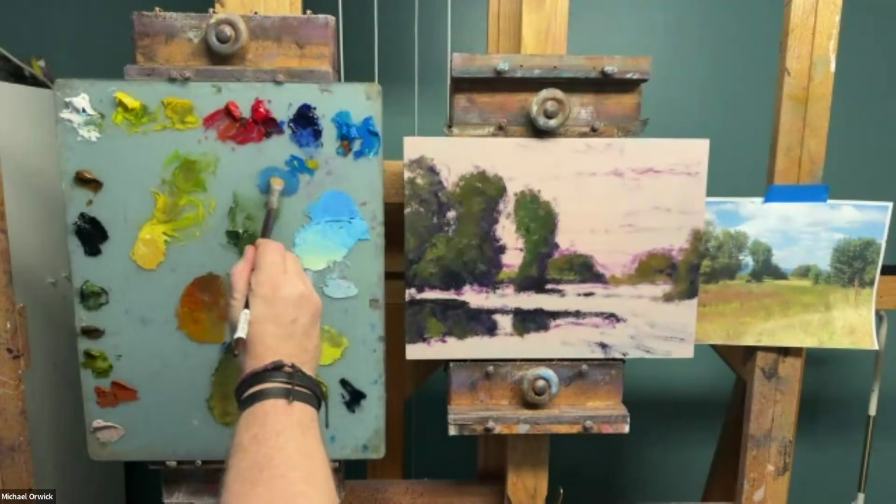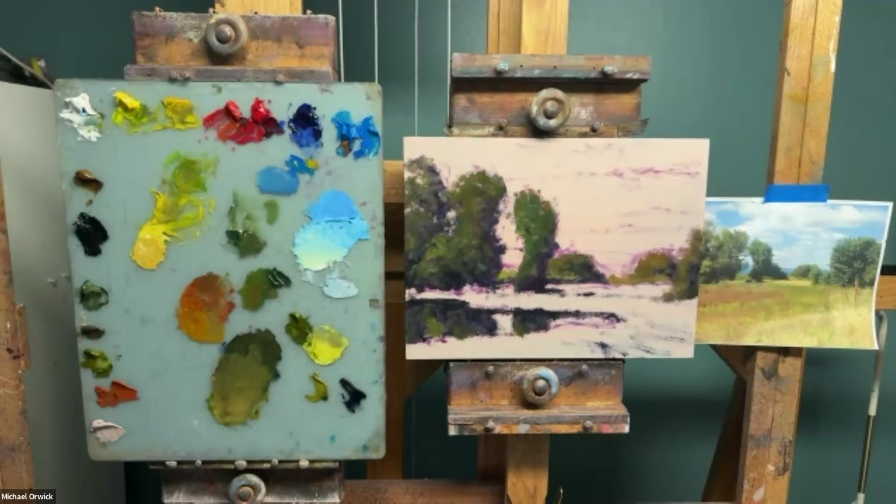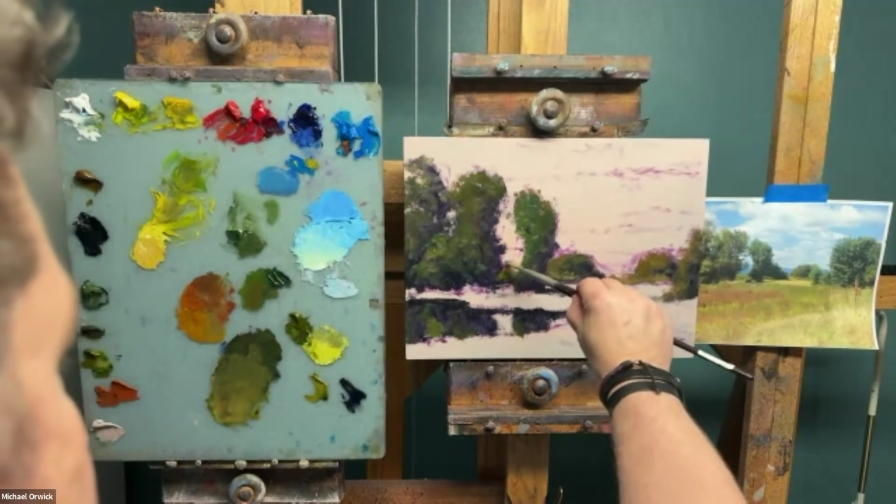So I want a kind of a gray, purple, blue for that. See, it looks kind of blue on the monitor. So let's see what happens.